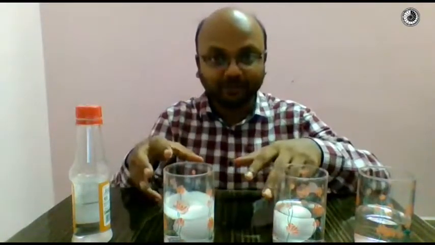So in both the cases we have added colorless solutions, but in one case almost nothing has happened, and in the other case a huge reaction is going on. Bubbles are coming out, froth is getting deposited on top of it. So the magic is inside this chemical. So anything which is colorless may not be of the similar character. So you need to tell me the name of this chemical. I'm giving you a hint. This chemical is regularly used in the kitchen to make tasty dishes, and the name of this chemical starts with V.